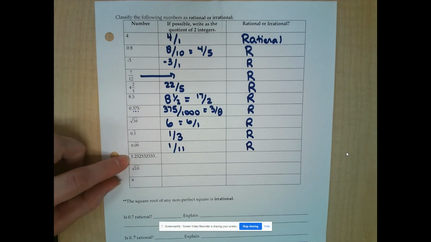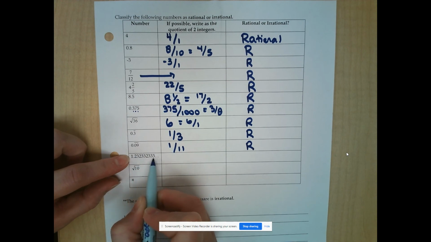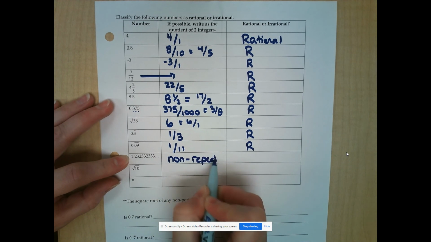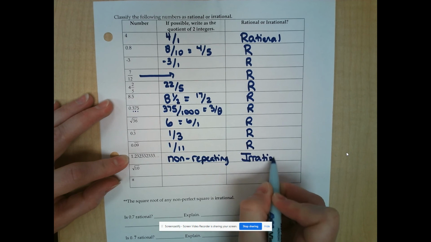Now, 1.232332333, you'll notice that I can't say 23 and just put a bar over it because the next one has more 3s and the next one has more 3s. So because this one is non-repeating, meaning I can't use a repeating bar, that makes it irrational.